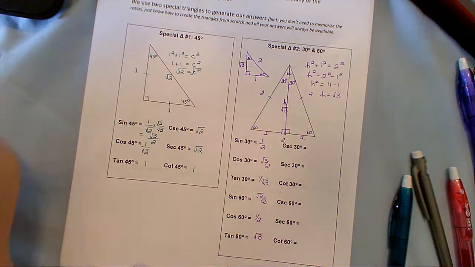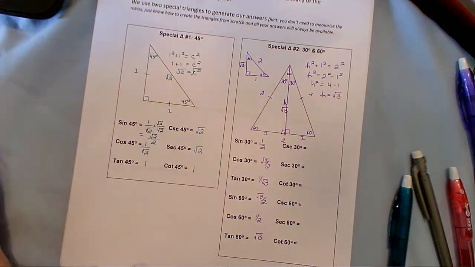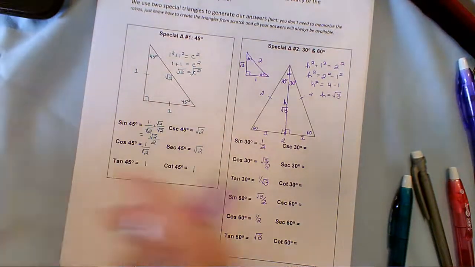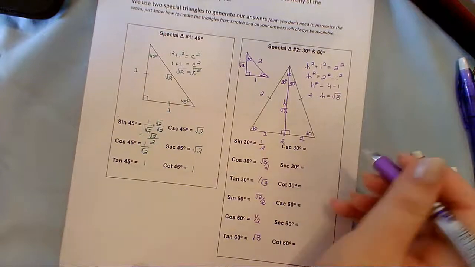So pause right here and fill in the reciprocals for each of those. And then come back and check your answers.